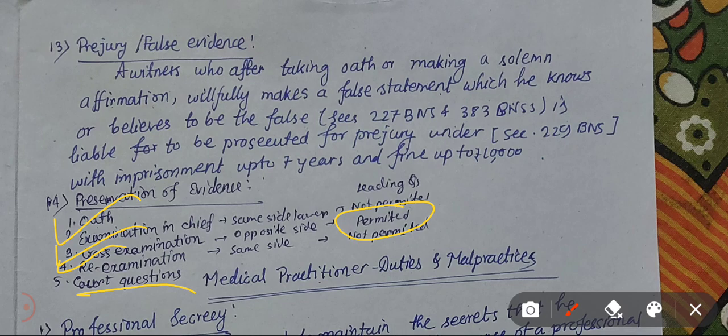So, leading questions. Leading questions are suggestive questions: any question suggesting the answer which the person putting it wishes or expects to receive. It includes the material fact and admits of a conclusive answer by simply yes or no. For example, was the length of the knife 15 centimeters? Instead, the question should be, what was the length of the knife? So this is a leading question.